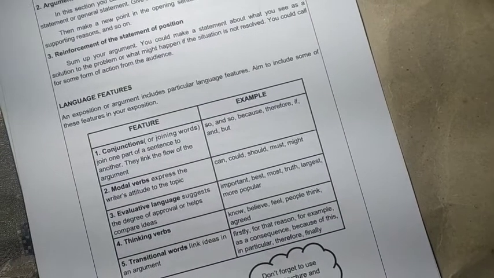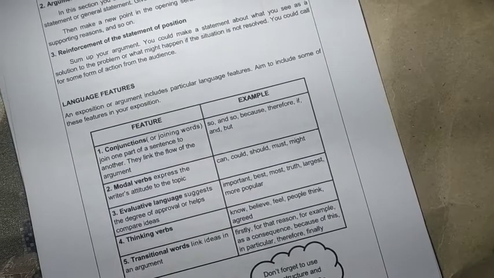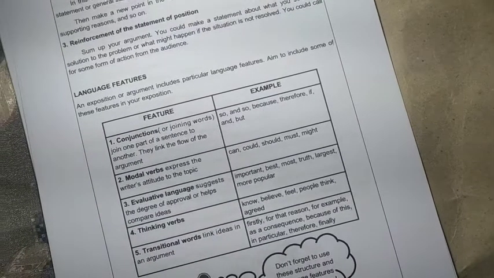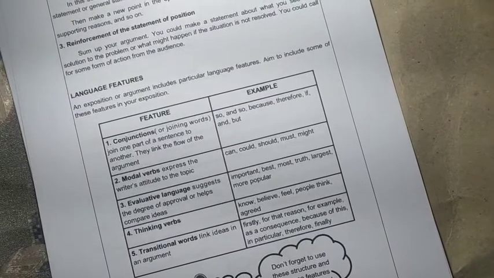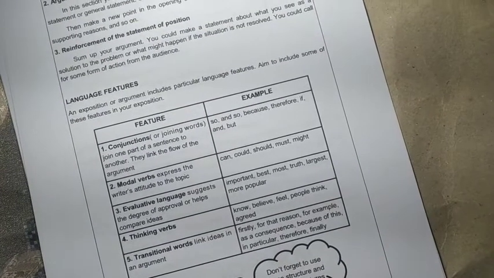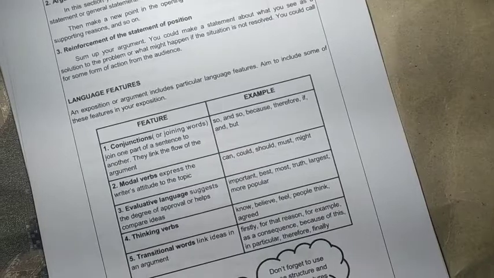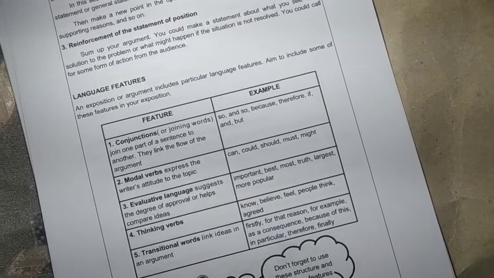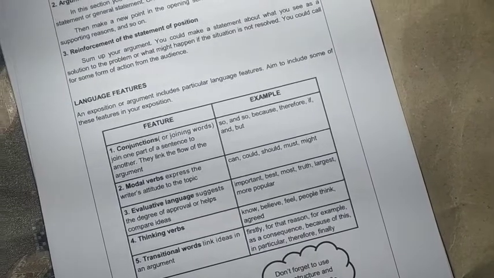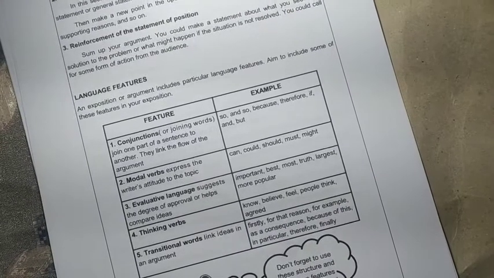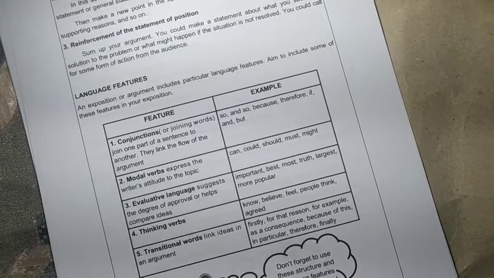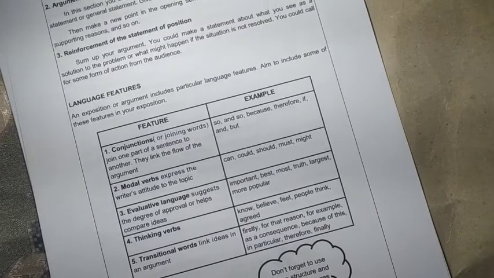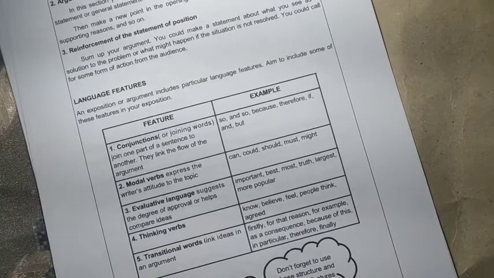It connects different ideas depending on a purpose. If you are giving cause and effect, if you are giving contrast, emphasis, adding information, and so on. So we already discussed it in our previous module. So you can go back for us to really elaborate the different functions of those transitional words.